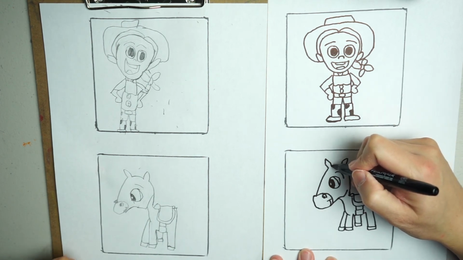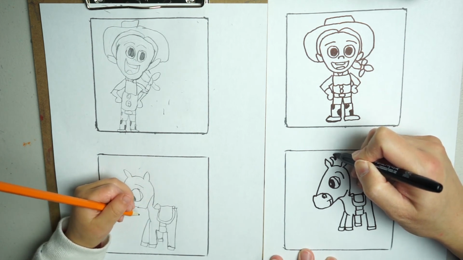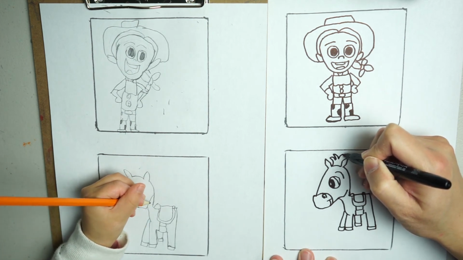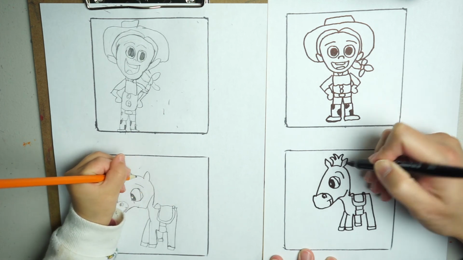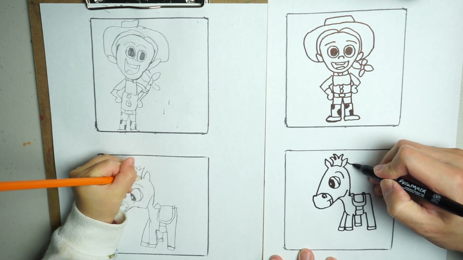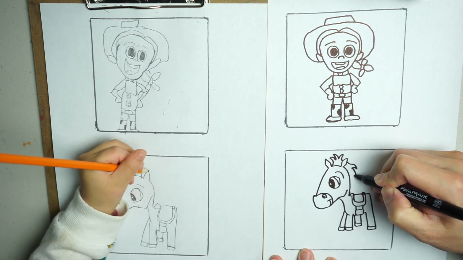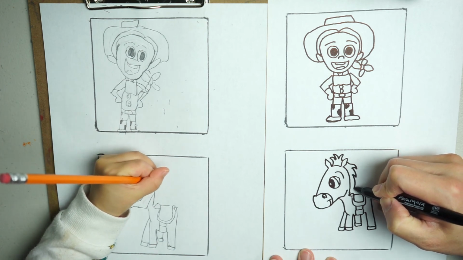Okay, and then we're gonna draw his hair on his head, okay? So you got hair coming out here, hair coming up here, hair coming up here. Okay, goes to his ear. And the mane actually comes back over here. And then comes down here. And connects to the bottom of his neck.